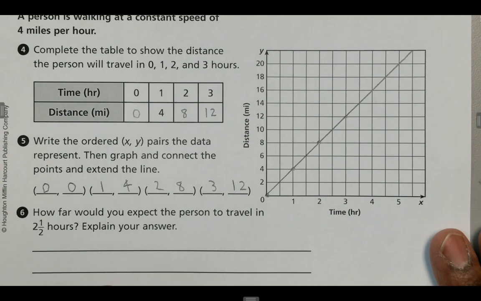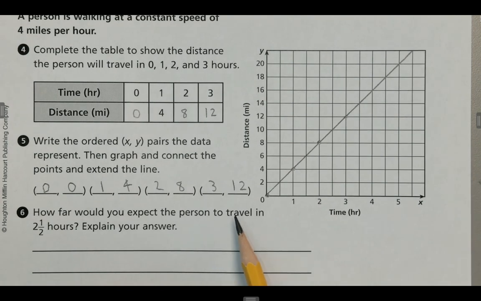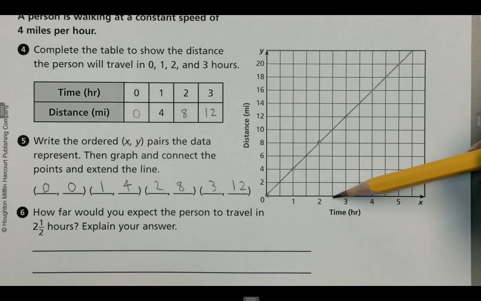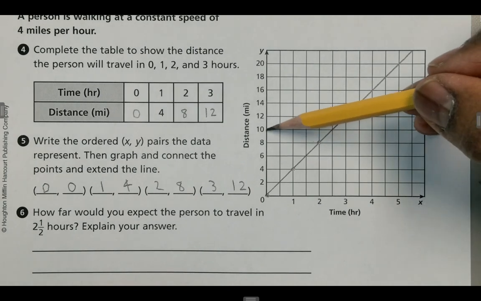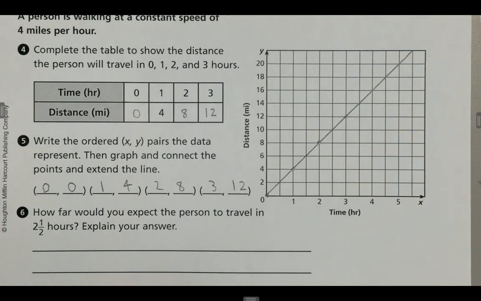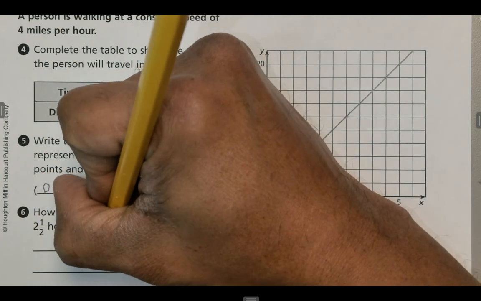Number 6. How far would you expect the person to travel in 2.5 hours? Explain your answer. Well, let's look at our line. There's 1 hour, there's 2 hours, there's 3 hours. Right here would be 2.5 hours. Let's trace that up and across. We would expect the person to have covered 10 miles.